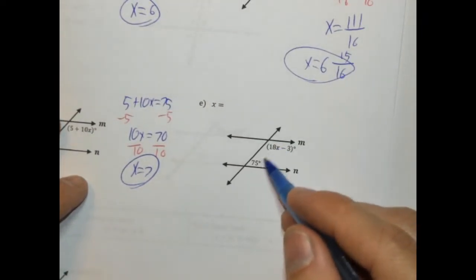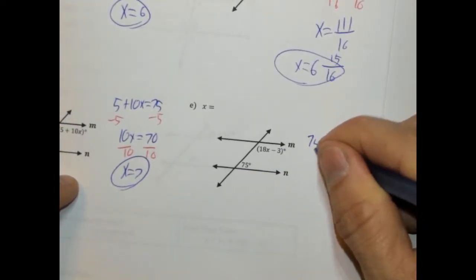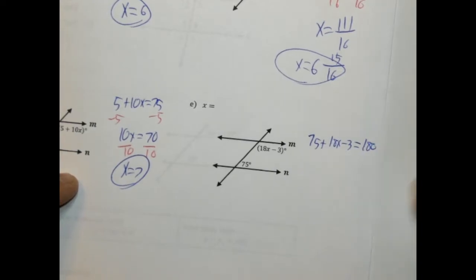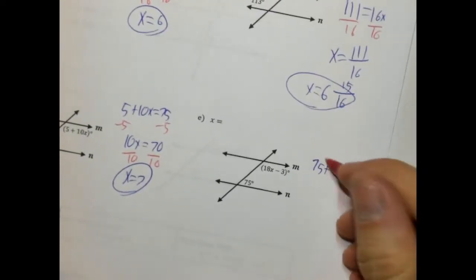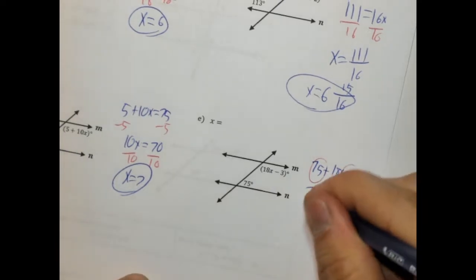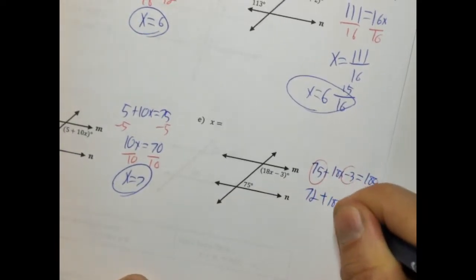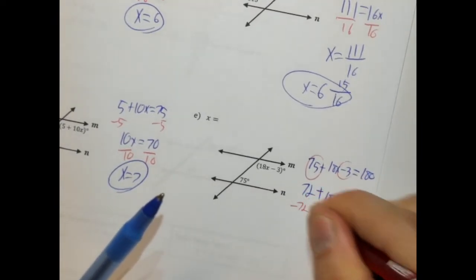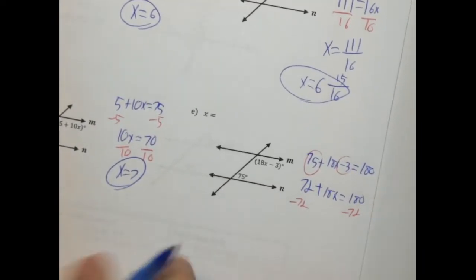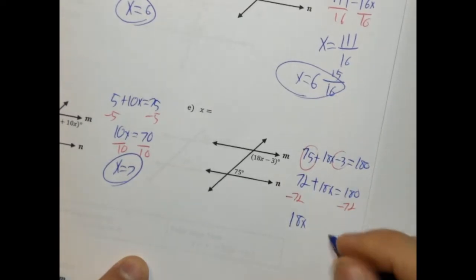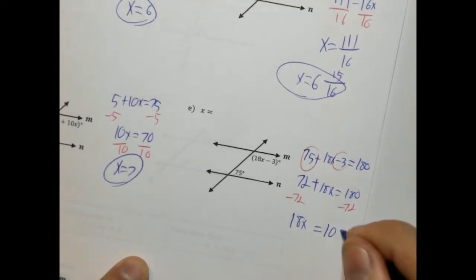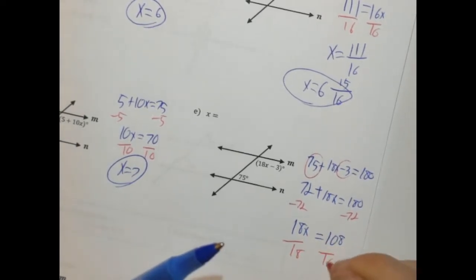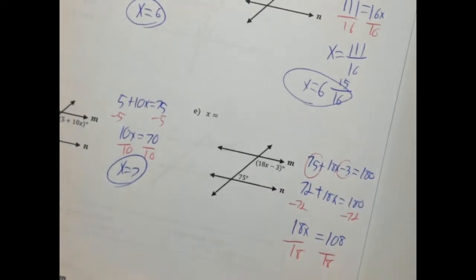Here, these are same side interiors, so they're going to be supplementary. So 75 plus 18x minus 3 equals 180. These are a little different. Combine like terms, so 75 minus 3 is 72 plus 18x equals 180. Subtract 72 from both sides. 108. Divide both sides by 18. That's going to be 6.